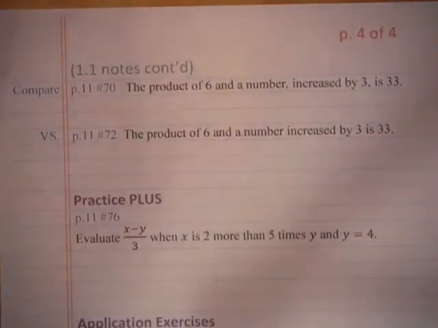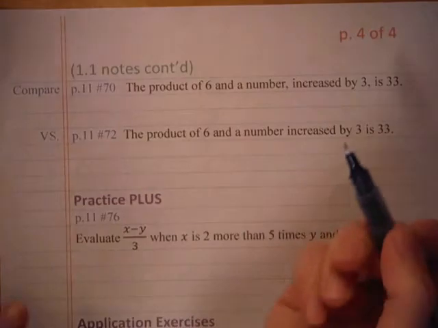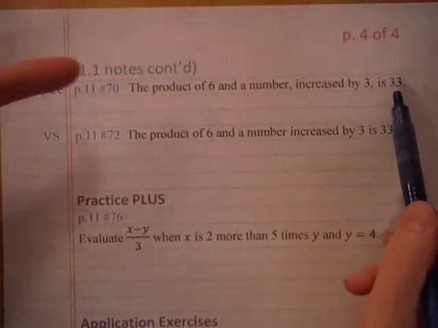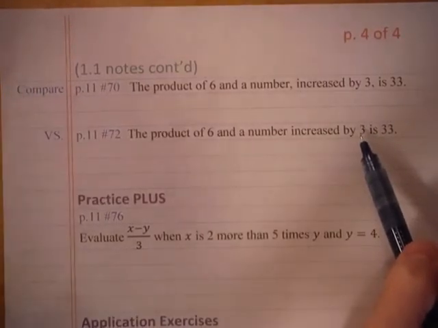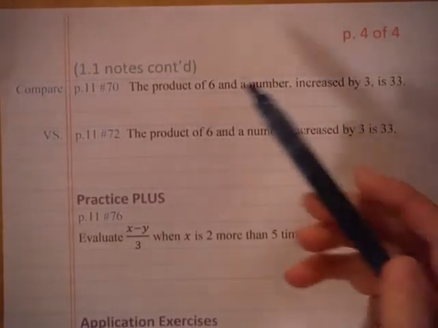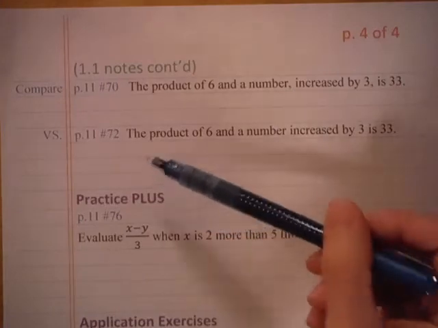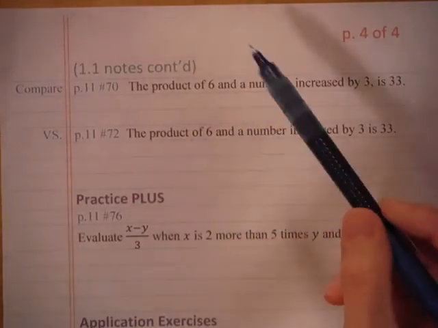We're on page 4, the last page of the notes for section 1, and we want to walk through just an example here, number 70 and number 72. I just want you to compare these two. At first glance, especially even as you read them out loud, they look really similar, in fact almost the same.